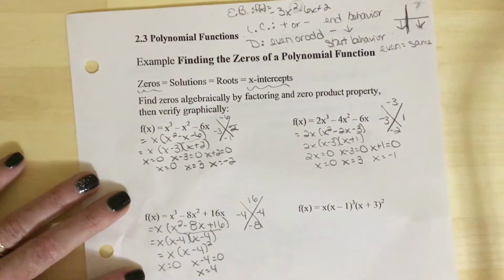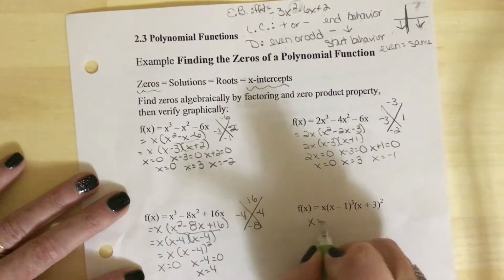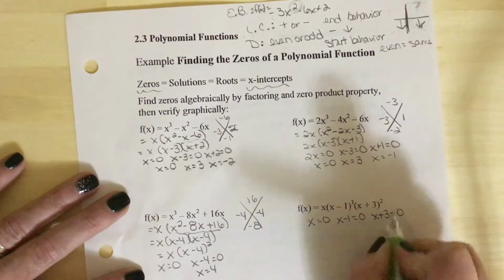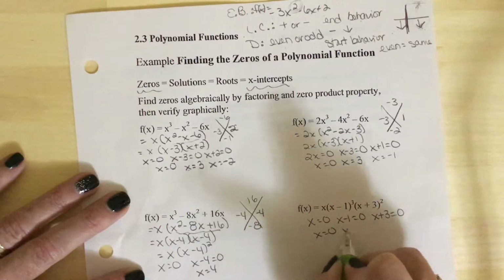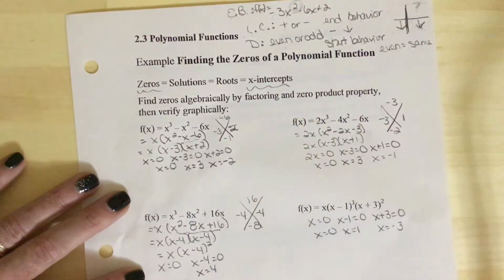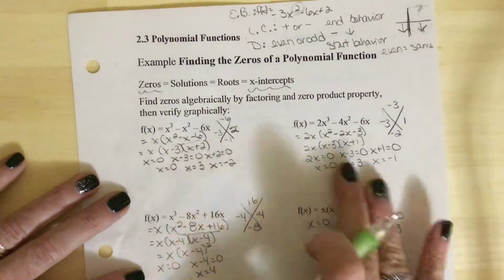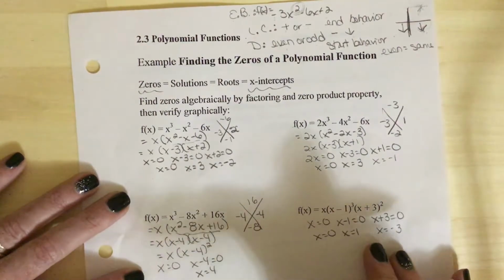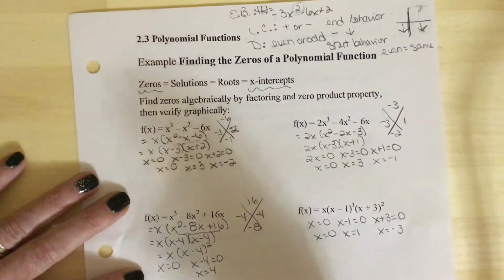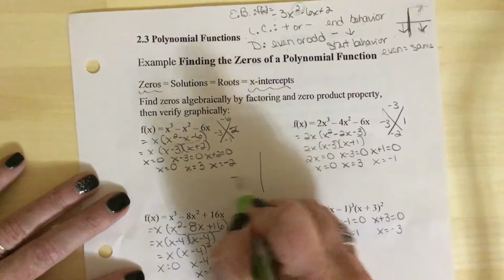The last one is already factored for me, so I'm going to take each one of those factors, set each one of those factors equal to 0, and solve. So I get x is 0, x is 1, and x is -3. Okay, so now with the factoring done, I have found all of my zeros. I found my x-intercepts.